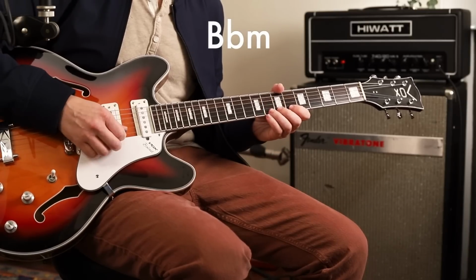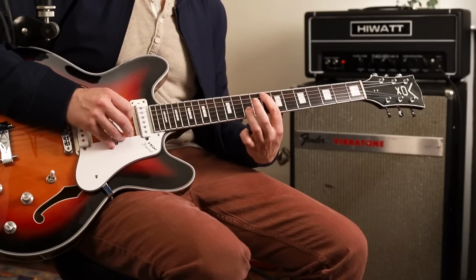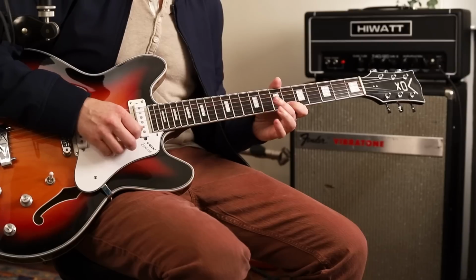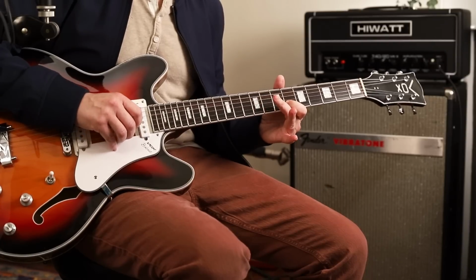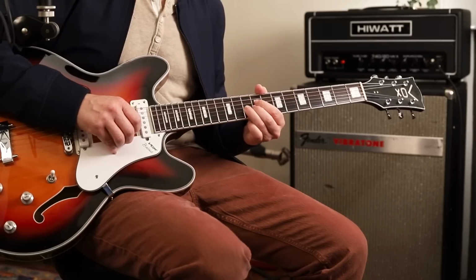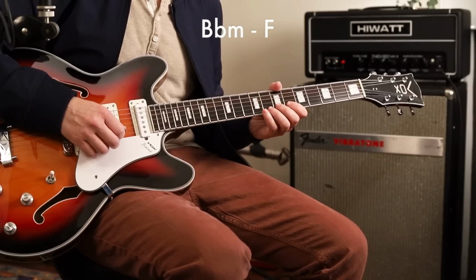And so that's why I did the final run, resolving back to an F. So that final run, that's the first half. Let's look at that again. So visualize that chord and then do the run.